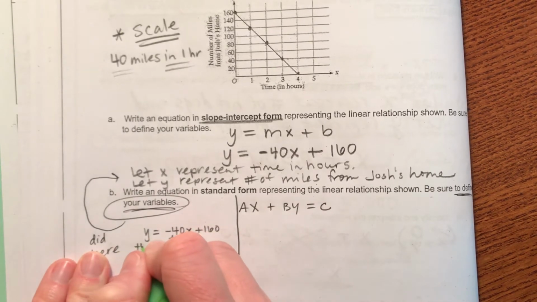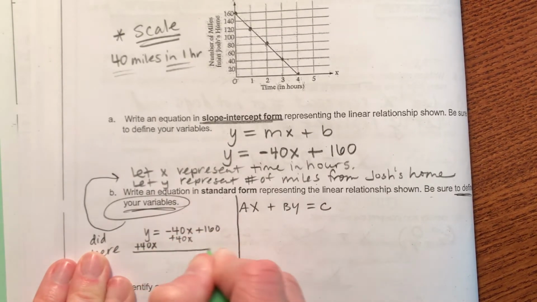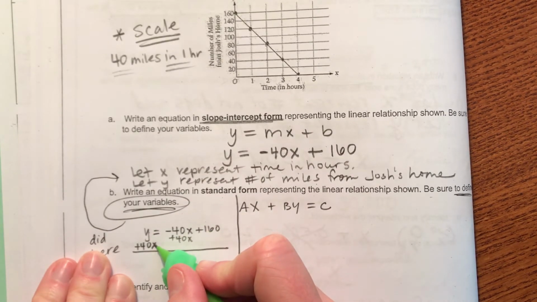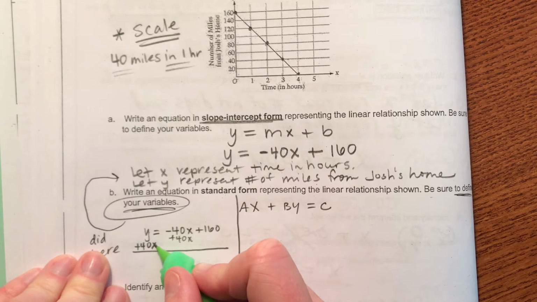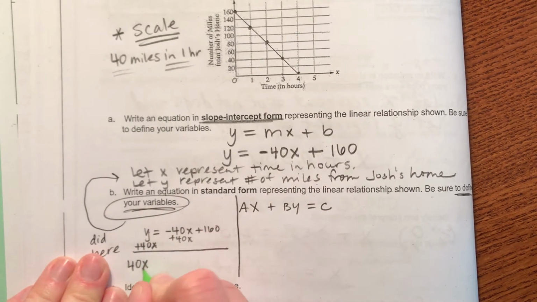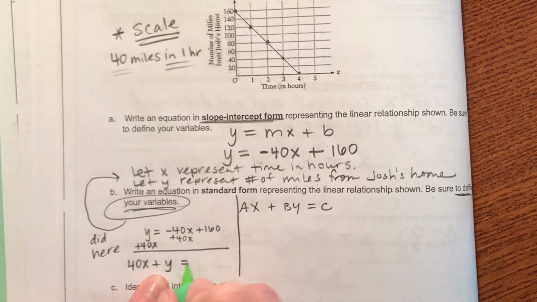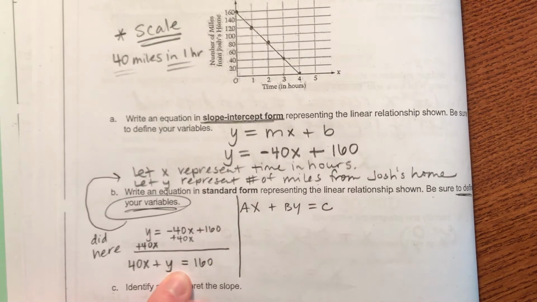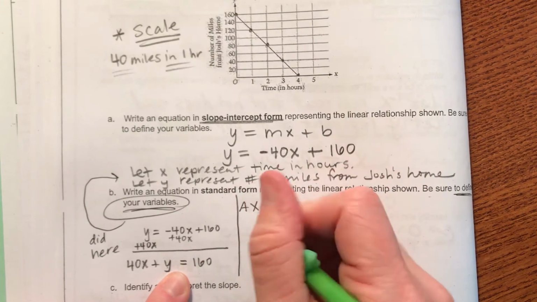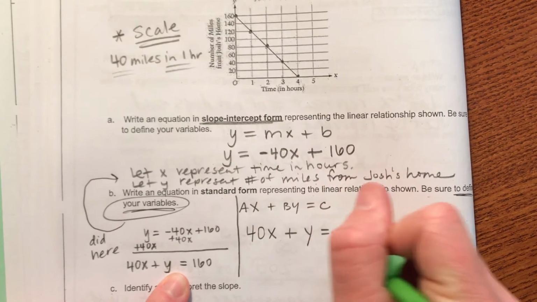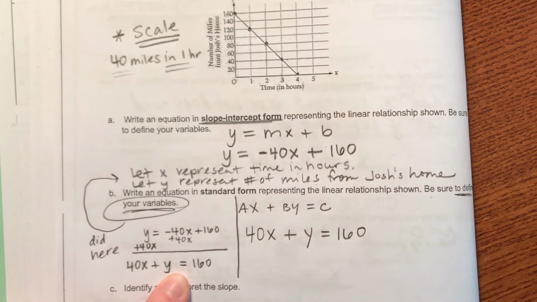I'm just doing my work here off to the side. My y and my x terms are not alike. They do not have the same letter, so they need to stay separated by that plus sign. I have a 40x and I have a y term there. They're not like terms with the same letters. And now my 160 is alone. So my standard form is 40x plus 1y equals 160.